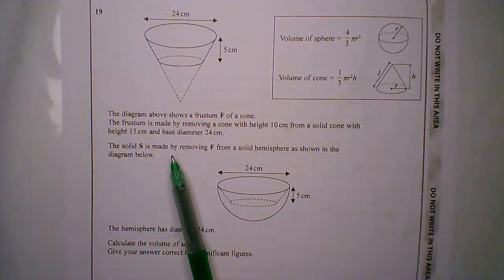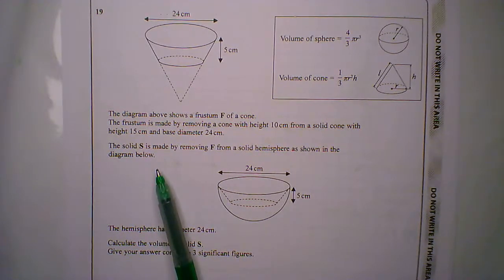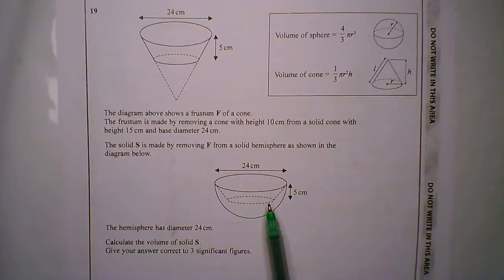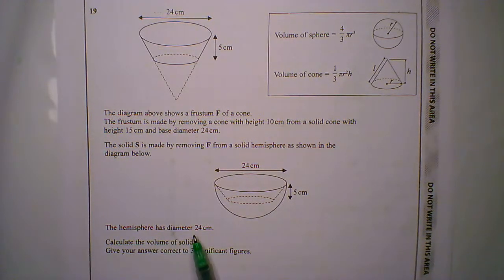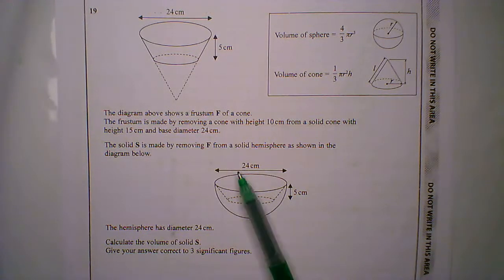The solid S is made by removing F from a solid hemisphere as shown in the diagram below. So we've got this. The hemisphere has diameter 24, so we've got that diagram there. Calculate the volume of solid S. Give your answer correct to 3 significant figures. So you've got lots of information going on.